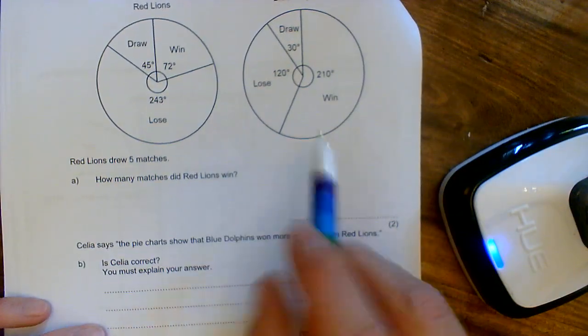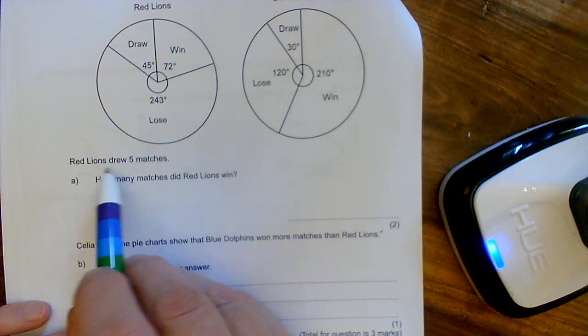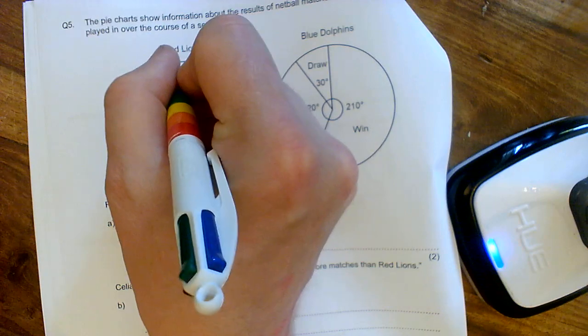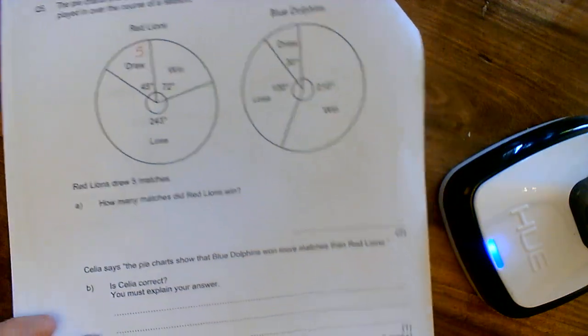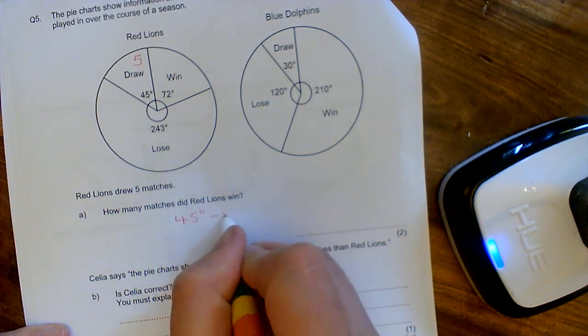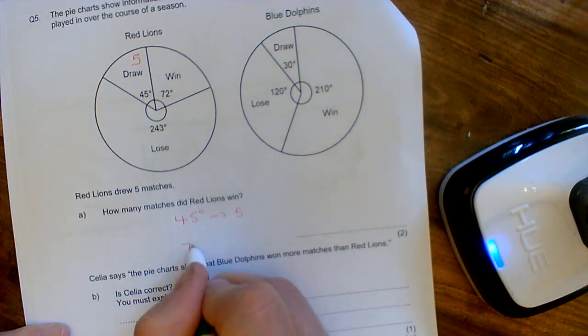Number 5. So we've got a pie chart. There's 5 red lines, drew 5 matches. So where's drew? You draw 5 matches, so there. So what can we do now? Well, we can say 45 degrees represents 5 matches, and we want 72 degrees.